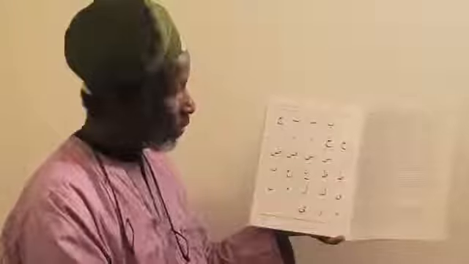In a moment you will see that explained comprehensively on the board, but if you forget any letter's name, you can refer back to page 3. So that might be helpful.